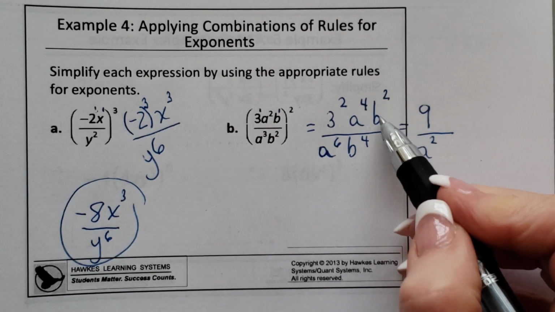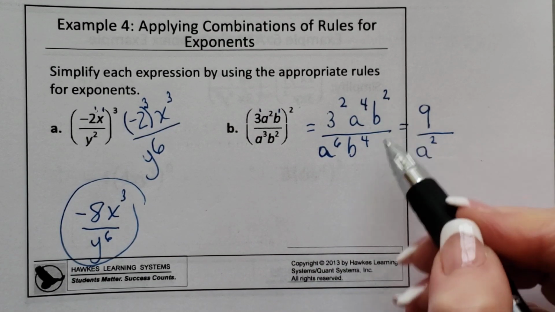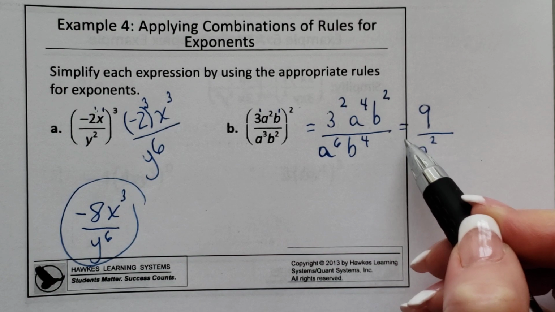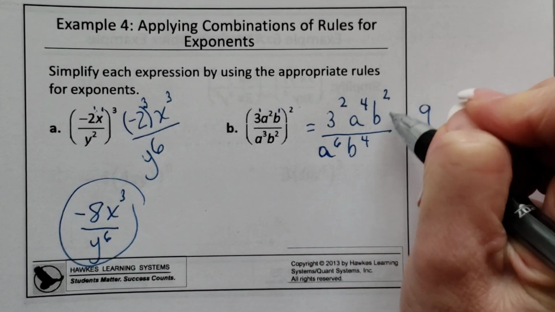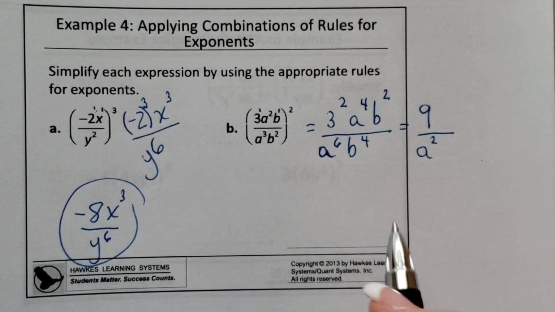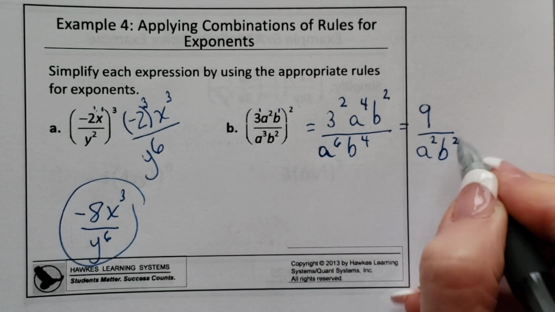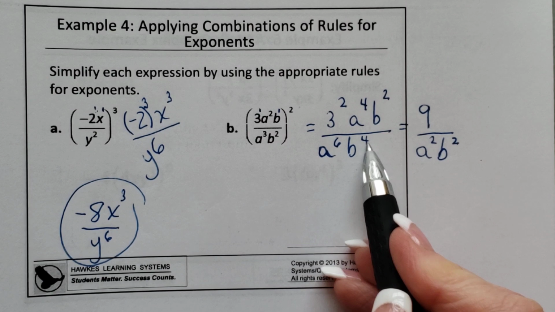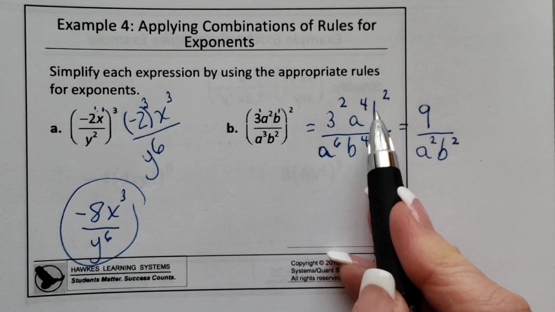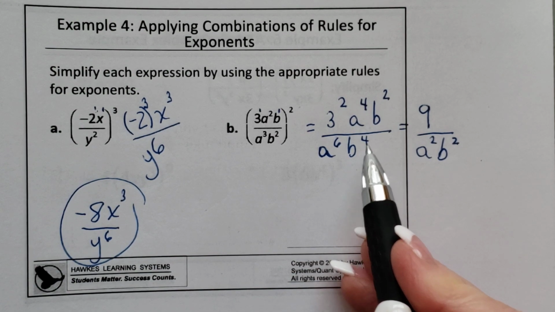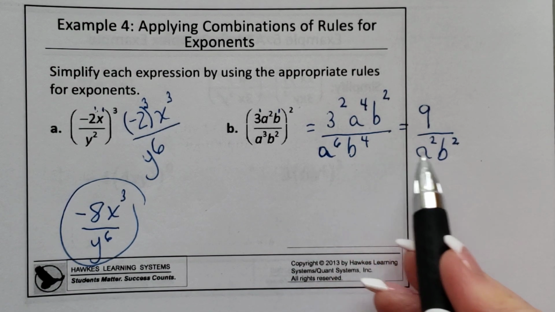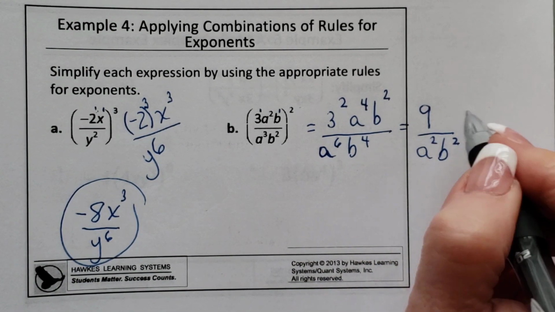Same thing with our B's. We have 2 B's on the top. We'd have 4 on the bottom. We'd cancel out 2 pairs. And wouldn't there be 2 B's left on the bottom as well? The difference in 4 and 2 is 2, which means there has to be either 2 B's left on the top or 2 B's in the bottom. Since we have more B's on the bottom, that means they stay on the bottom. And that's our answer.